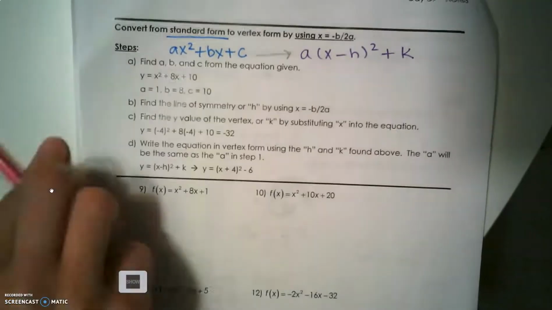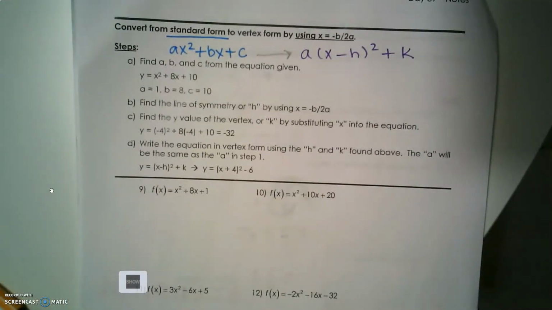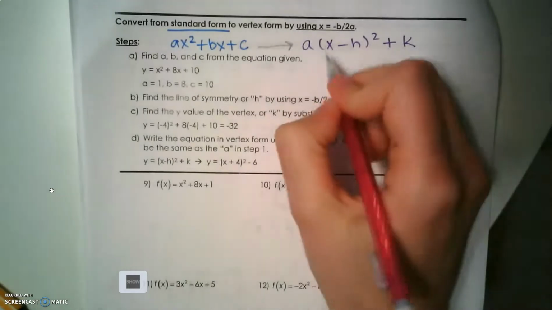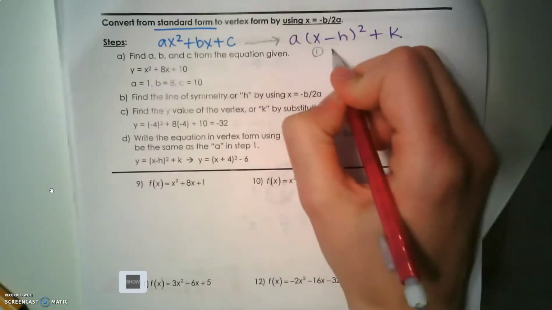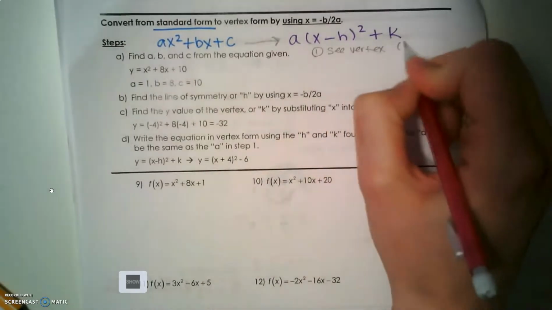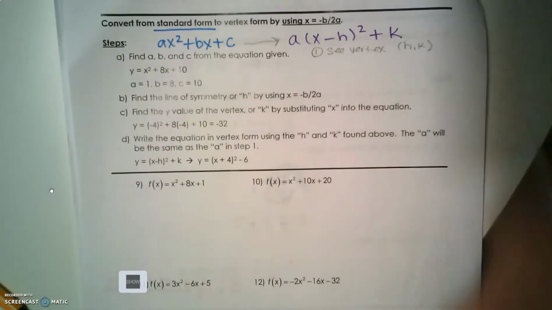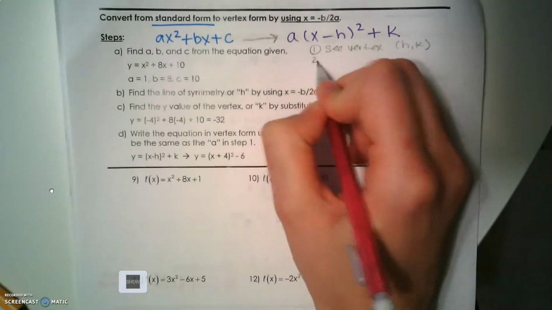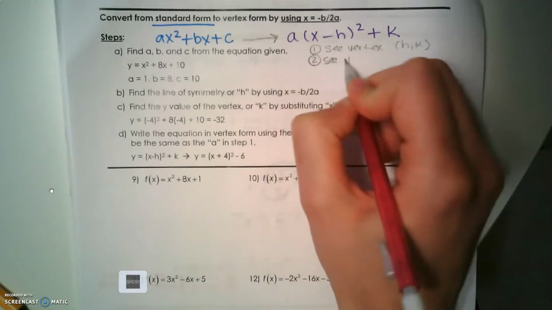Now, the benefits of converting to vertex form are a handful of things. One, we can see the vertex. Remember, your vertex is h and k. The other thing is we can see the transformations.